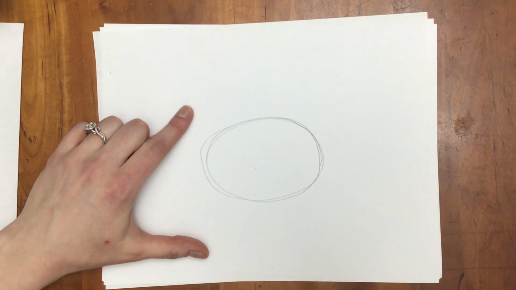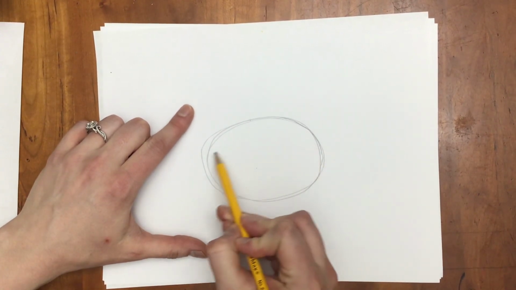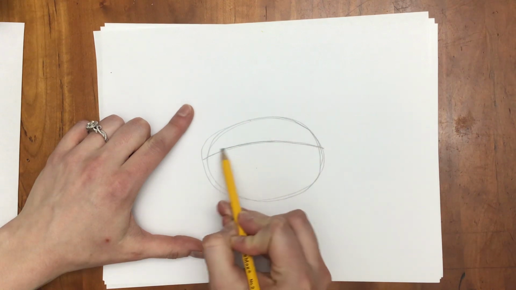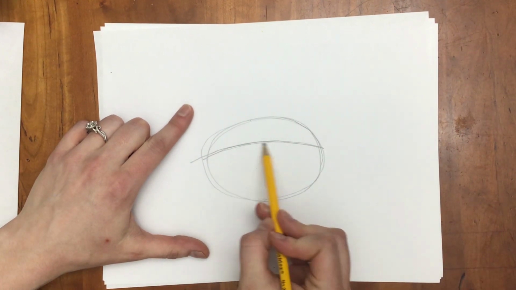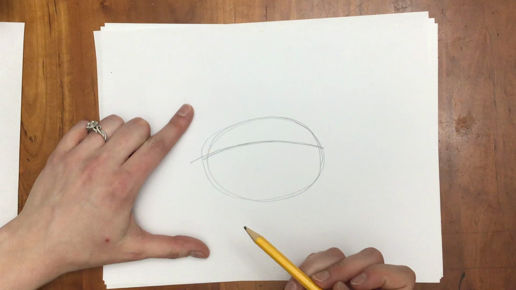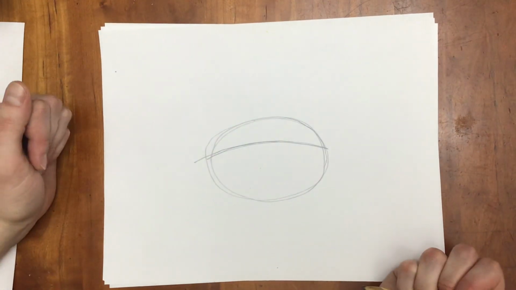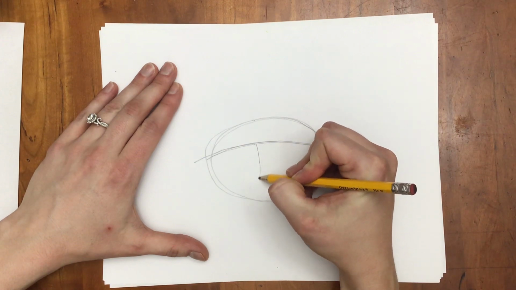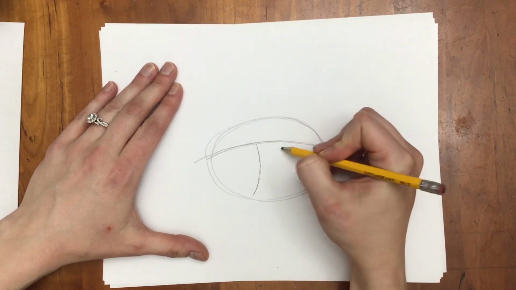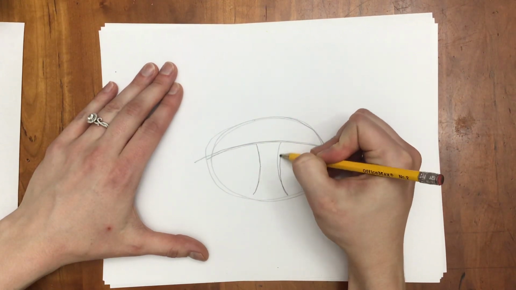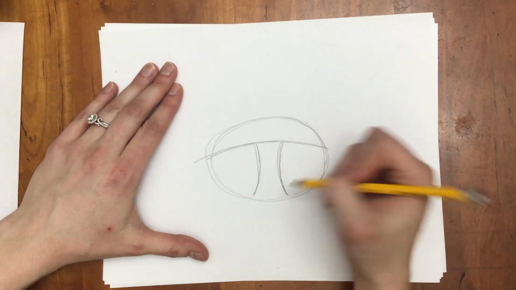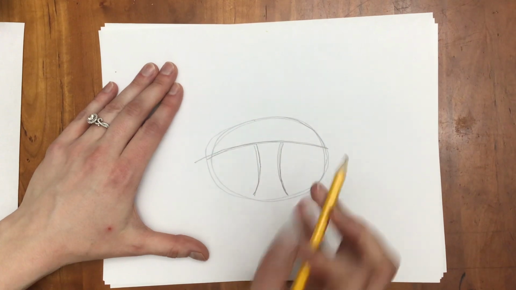Okay, here we go. Across the top of your oval, I want you to make a line right here. There it is. And look at that, I went over it a few times. It went out of my oval, and that's okay. Next, I'm going to make two lines coming down, and this is going to be part of the nose. So there we go, two lines, and see how they're kind of curved? And that's going to be the nose, and here's the brow.